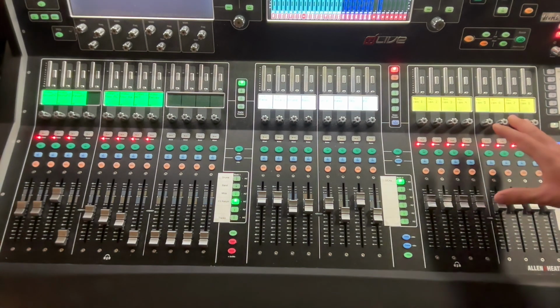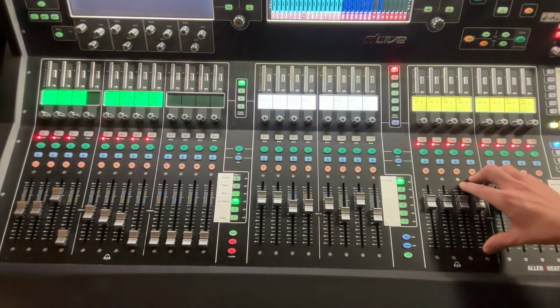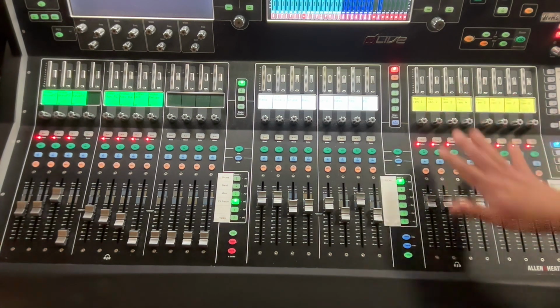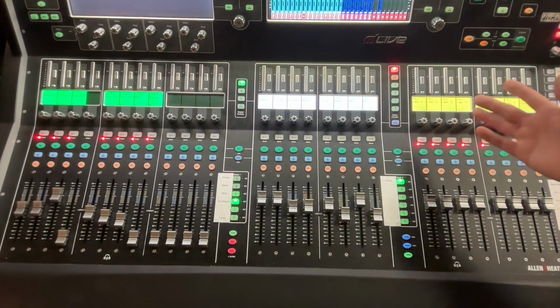And then we have stereo auxiliary channels, which we primarily use for in-ear monitors on stage. People put their ears in and they have a wireless pack. These channels are sending dedicated mixes to our in-ear monitors.